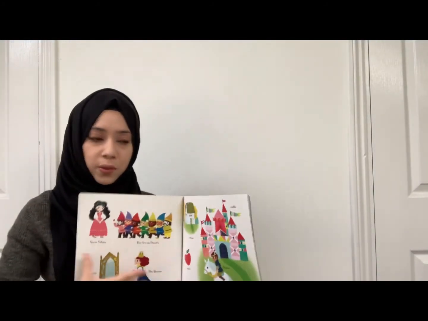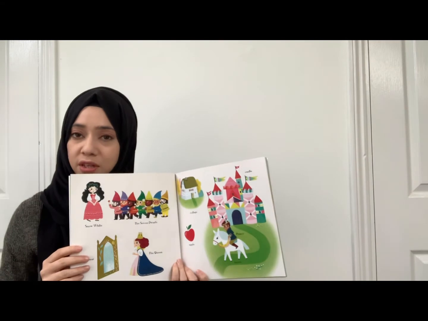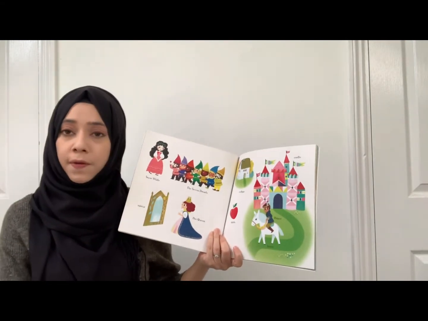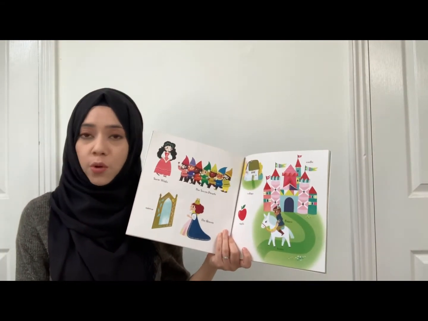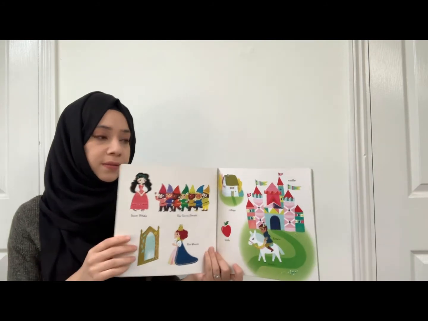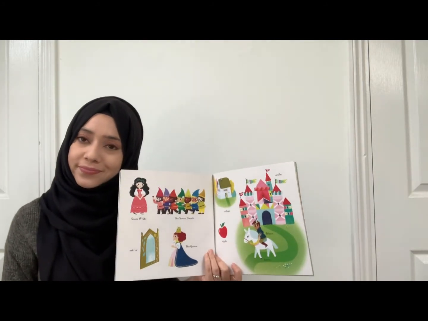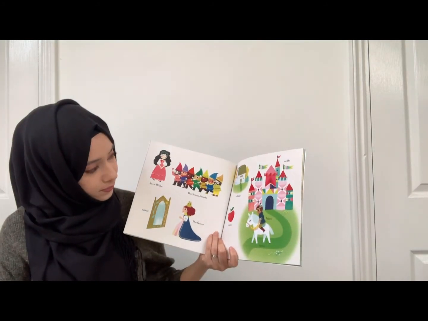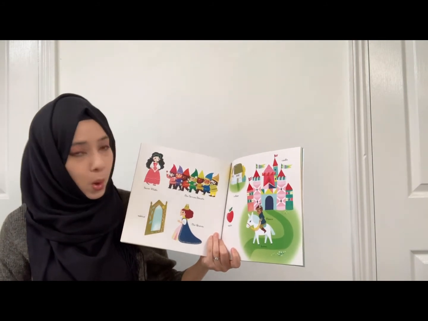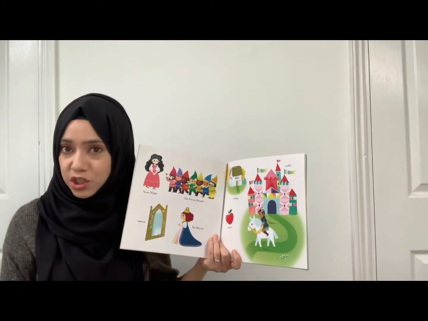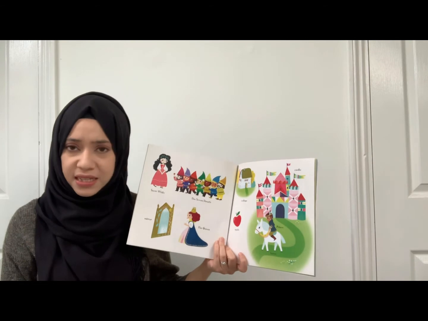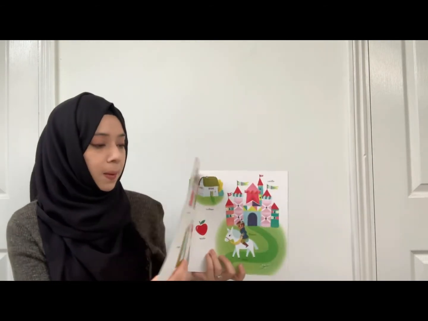This is a big clue, isn't it? It includes all the characters and the setting. Do you think it's a fiction or a non-fiction book? Have a think. Well done if you said a fiction book, because it's not real, is it? It's just a story made up of pretend characters and a pretend setting.